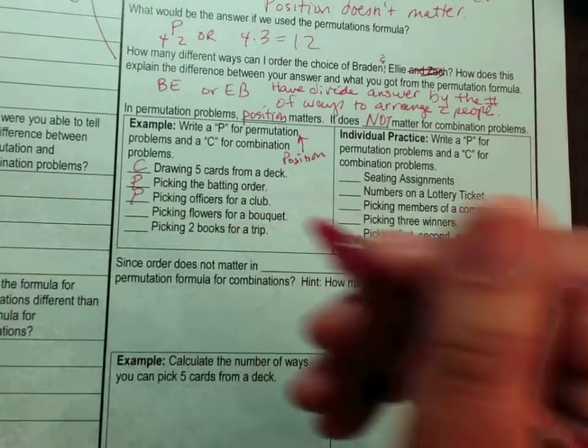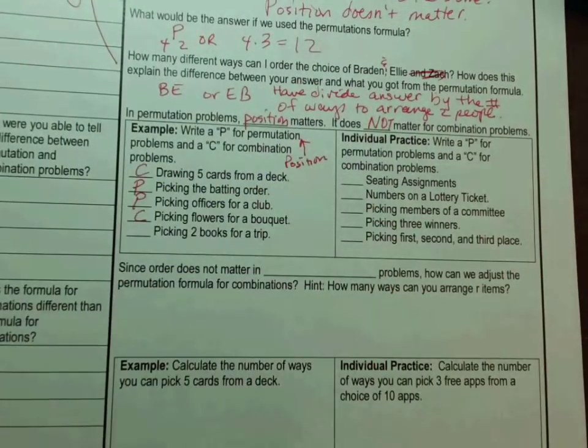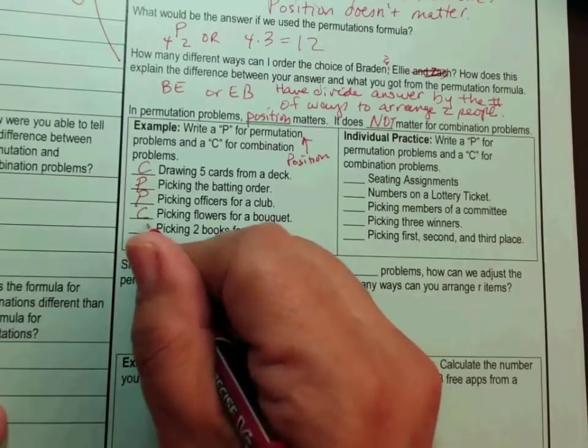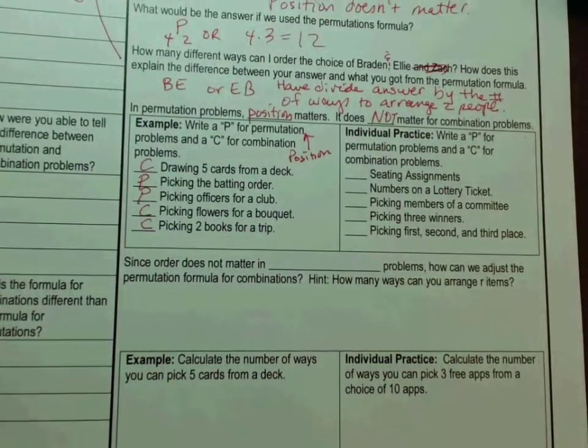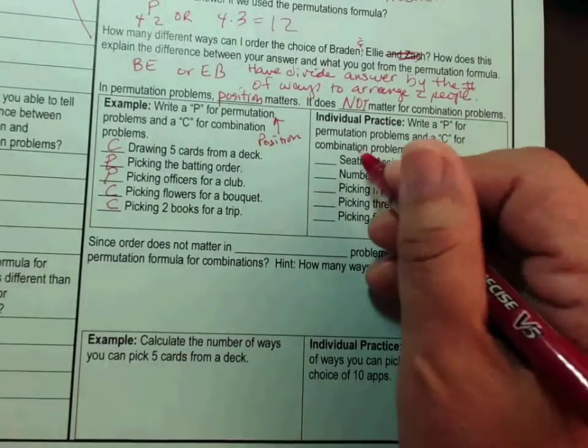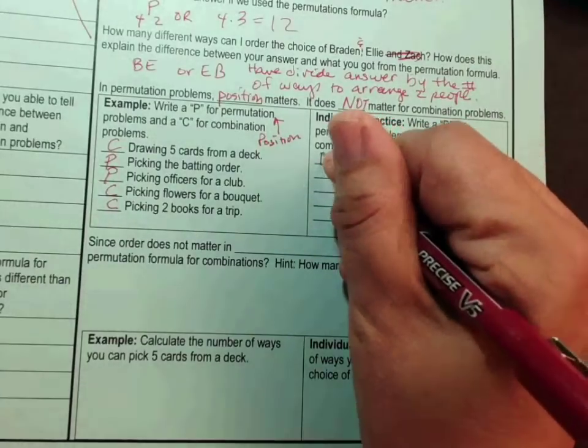It doesn't matter when I pick the flowers, because they're just going to get all jumbled up together, hopefully beautifully, in a bouquet. Picking 2 books for a trip. Position does not matter. It's a combination, because the books don't care if they're in your suitcase and which one's on top. Hopefully not. Here's some more practice.